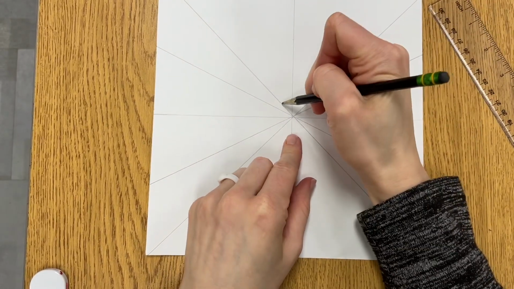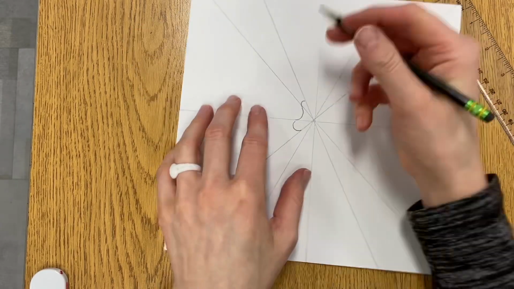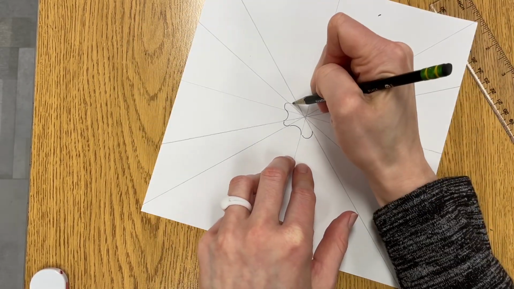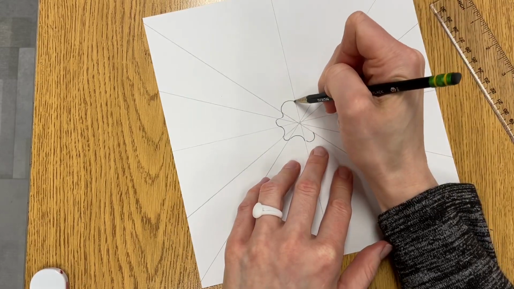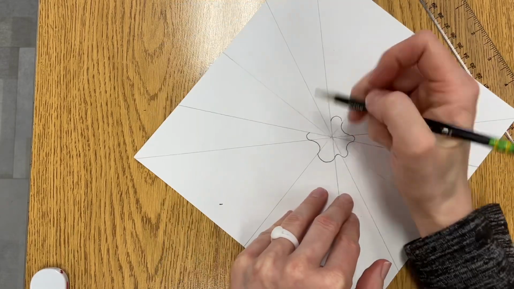Next, we're going to add lines that create hills and dips. You're going to do the opposite in every section of the little triangles that you created. So you're going to do the opposite every time. Make sure that they connect when you add these lines.